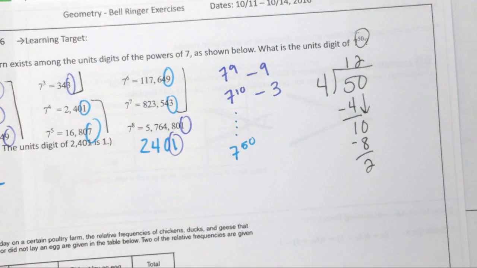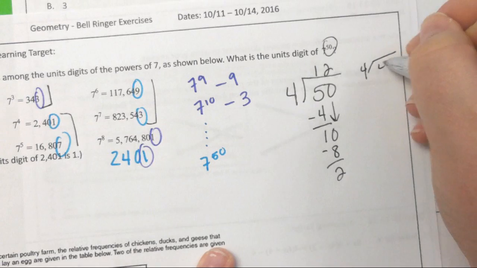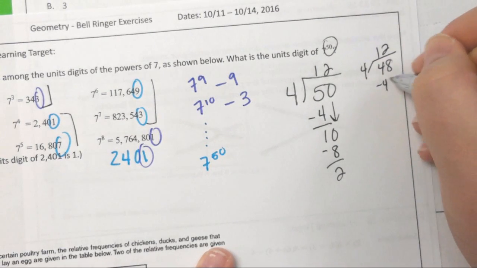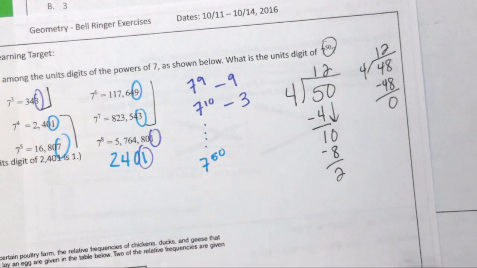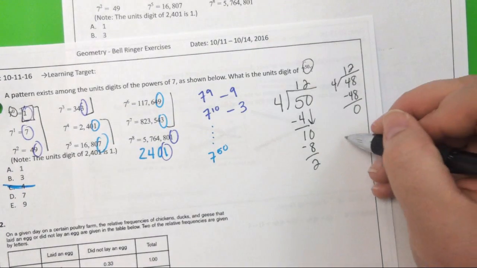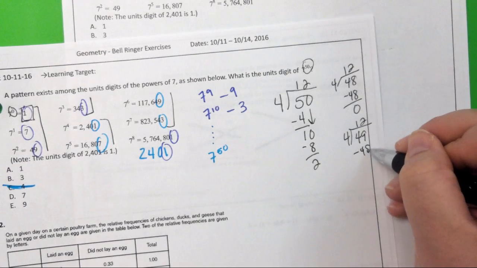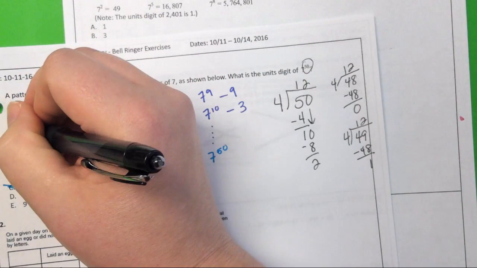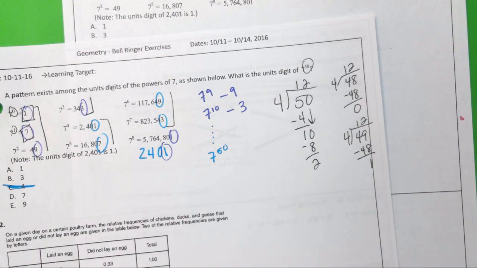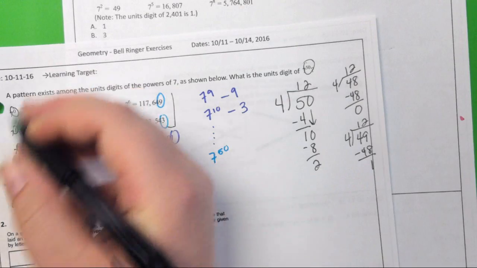Okay, so either it was going to divide evenly and I was going to have a remainder of 0. If it had been 7 to the 48th, for instance, it would have gone in 12 times and my remainder would have been 0, in which case I would have looked over here and my answer would have been 1. Let me zoom out. Or it was going to have a remainder of 1, so my answer would have been 7. Or it did what it did in our case. We had a remainder of 2, so our answer is going to be 9, so the answer is E.